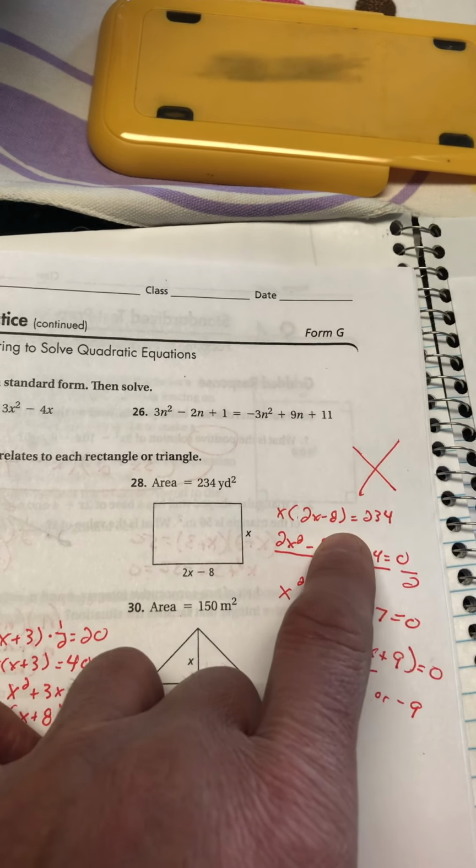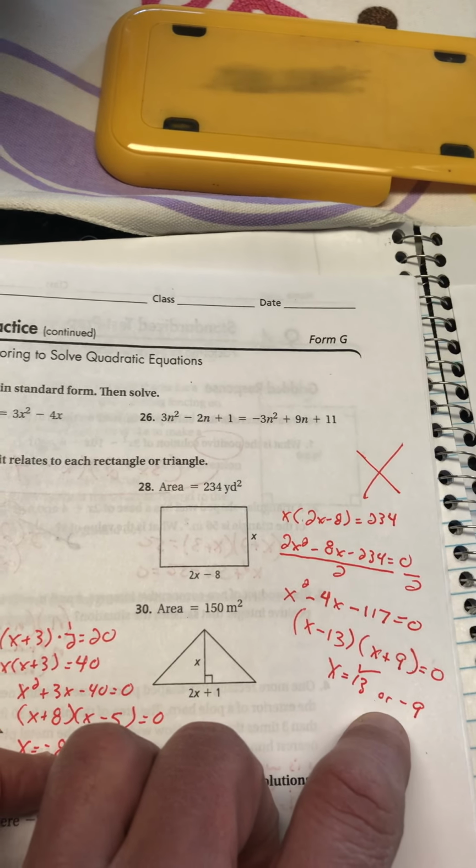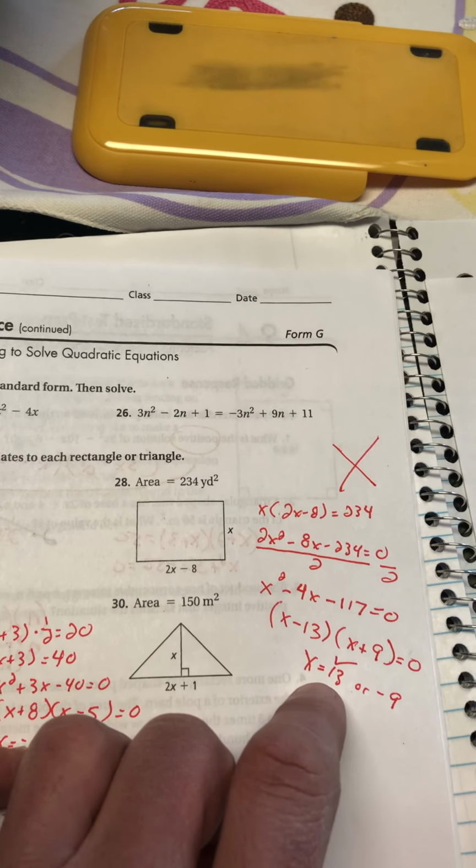It works in the math problem. If I were to plug that in, you'll see it actually works. But 13 is what we end up wanting here. That's going to be our width.